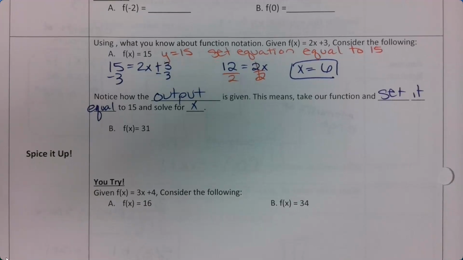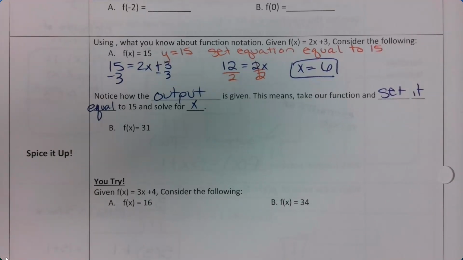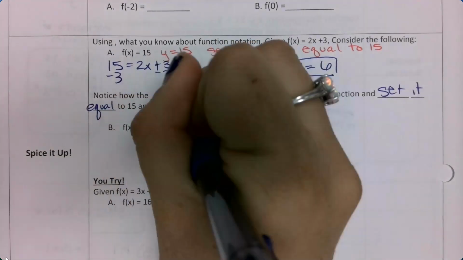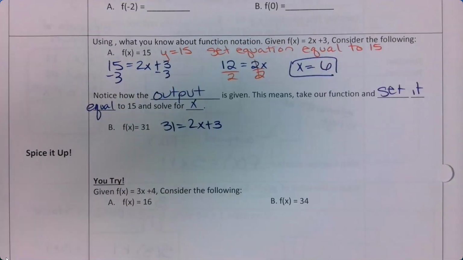Okay. So for b, what do I want to do to solve this? So I'm going to have 31 equals the 2x plus 3. And then what do I want to do?